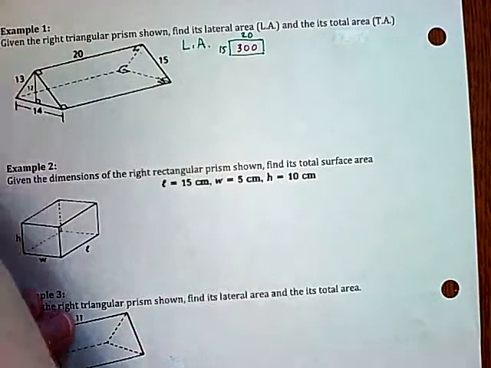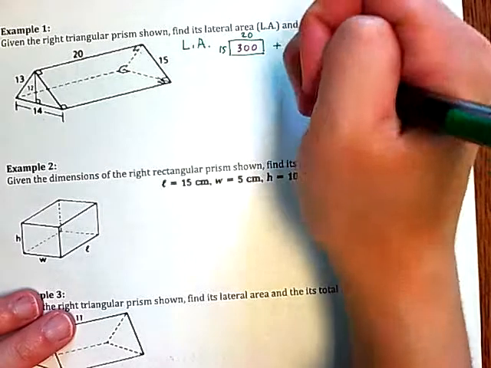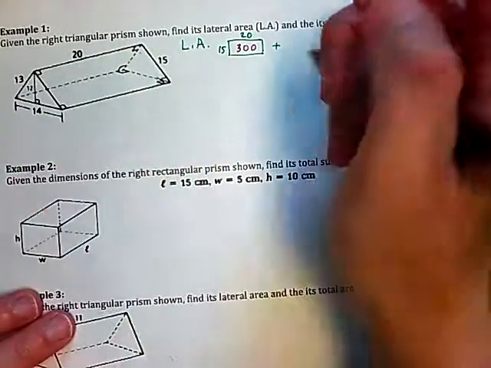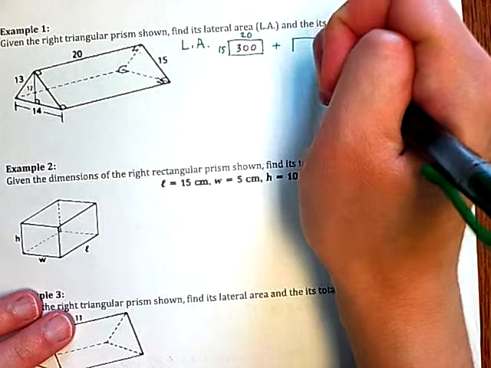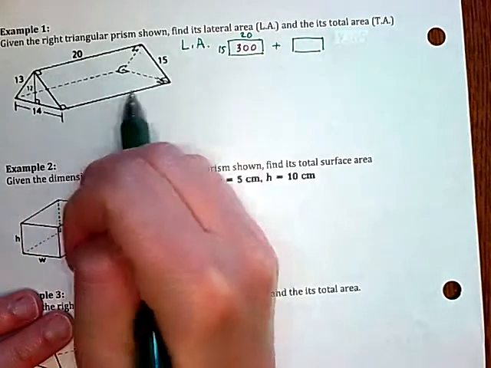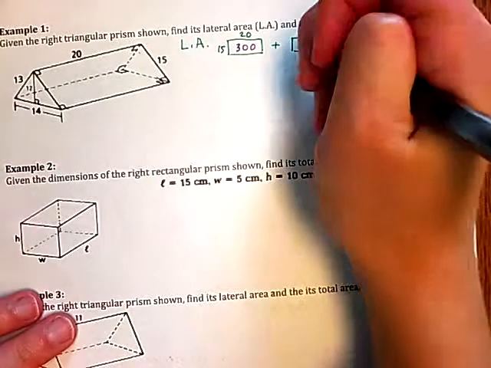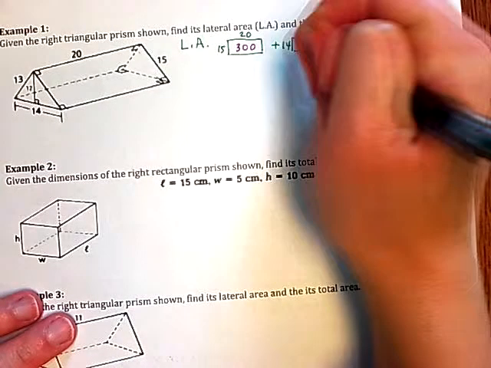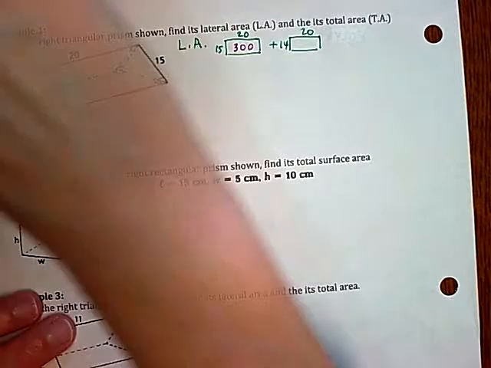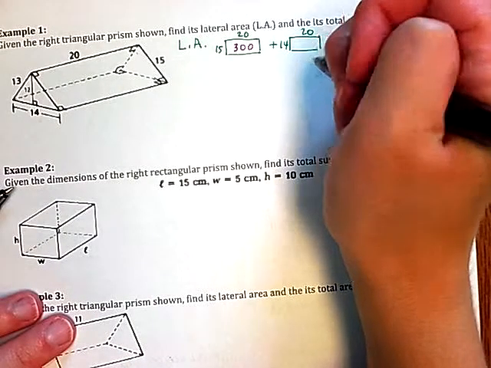And then I'm going to add to that the next face, which I'll do the bottom face next. So for the bottom face, I have to see, well, this length is still 20, right? And it's 20 by now 14. And 20 times 14 is going to be 280.